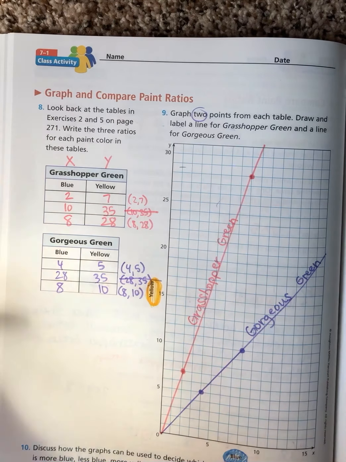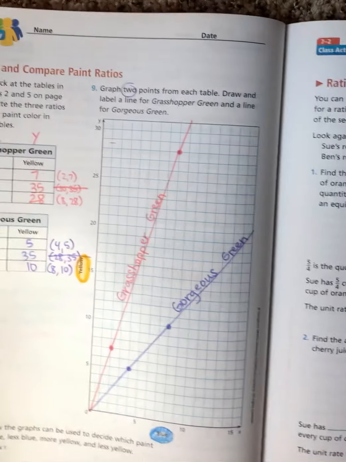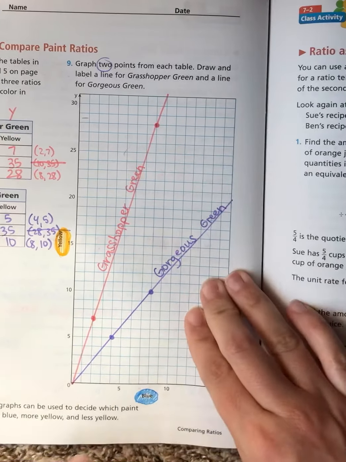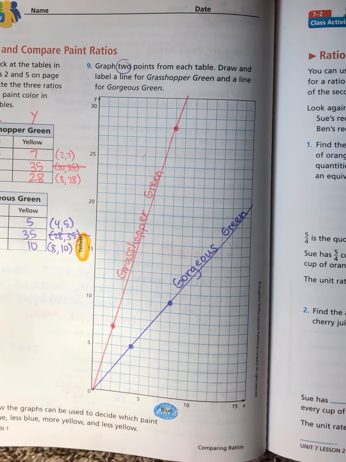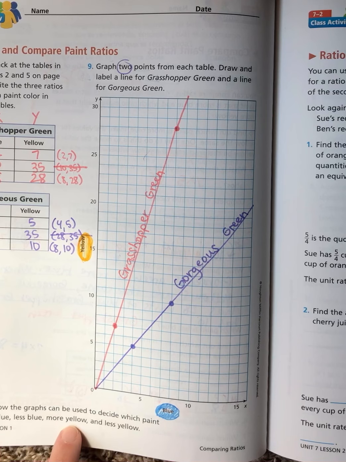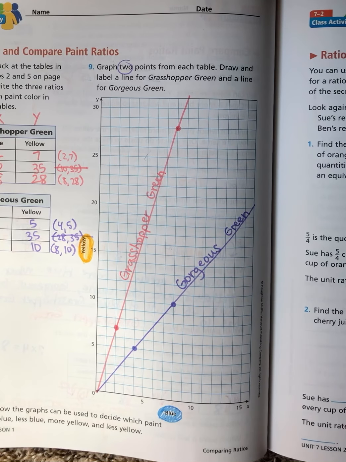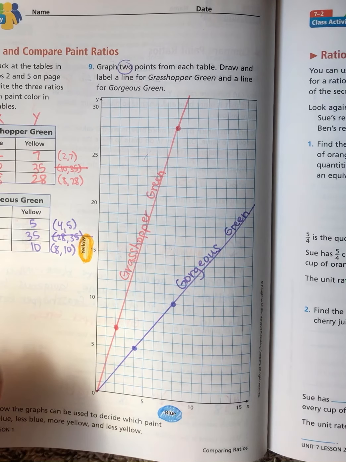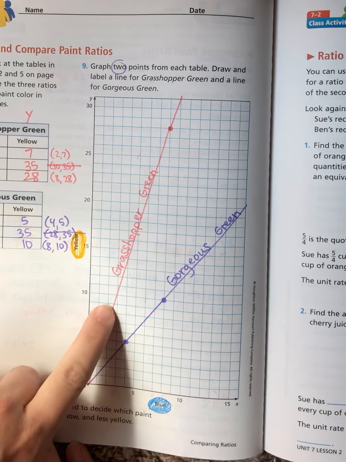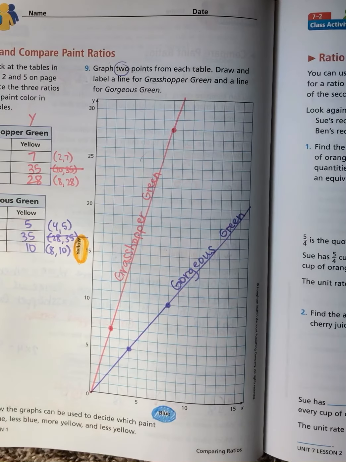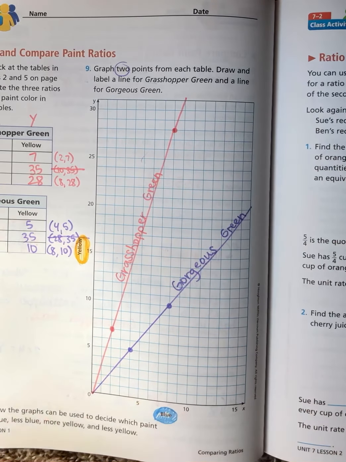So again, this isn't something to write down in an answer. If we were in class, we would just have a class discussion about it. So I'll just do a discussion all by my lonesome self for you guys. So it's basically just noticing which has more blue, less blue, more yellow, or less yellow. If we look at grasshopper green first versus gorgeous green, which one has more yellow? Well, the higher you get, grasshopper green over here, they're starting to have more yellow in it, okay?